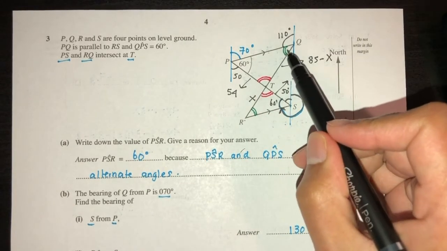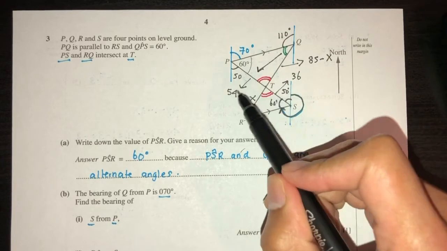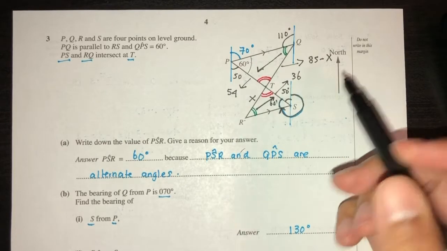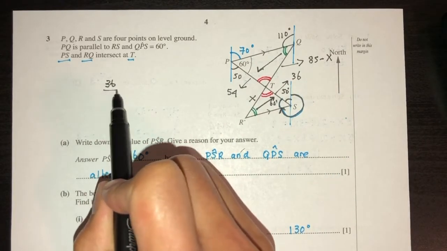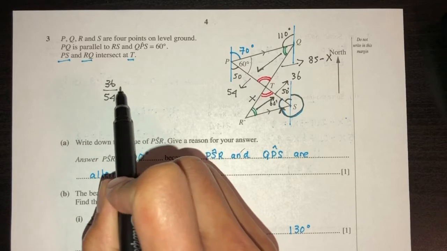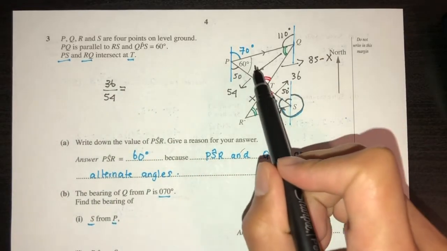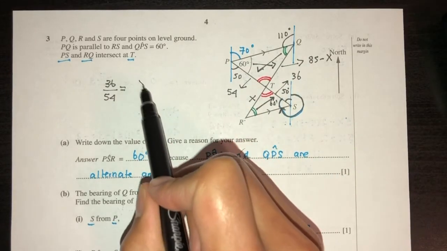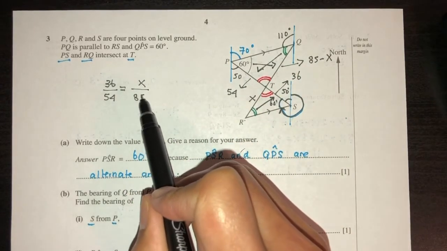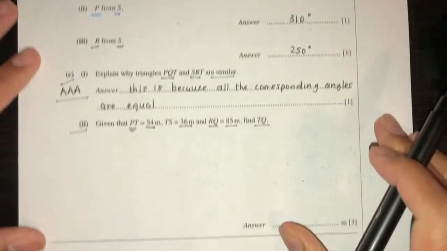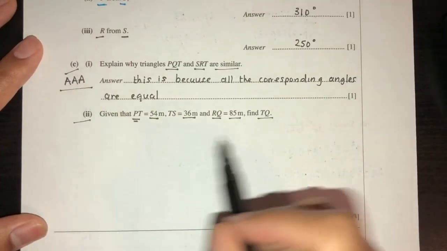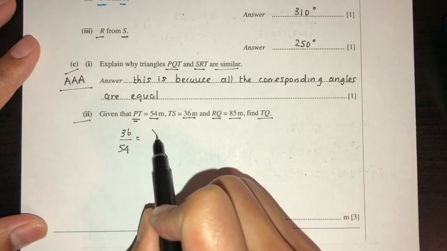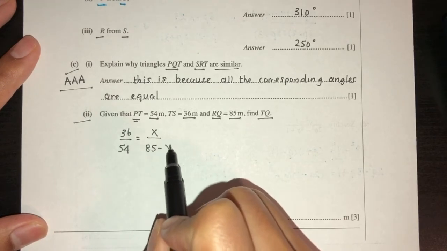First thing, this green angle here, opposite side we have 54. This green angle here, opposite side we have 36. So the first equation will be 36 over 54 is equal to, opposite this angle here we have this side, and opposite this angle here we have this side. This is X over 85 minus X. Okay, so let's write this down. That is the equation we were able to form using similarity. So 36 over 54 is equal to X over 85 minus X.